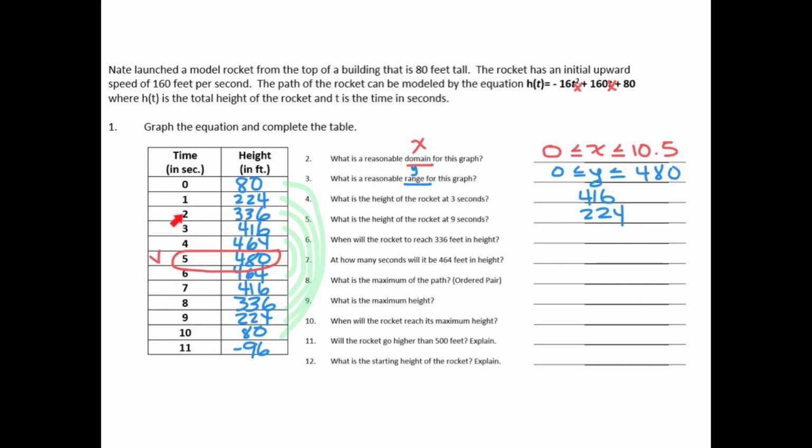Many of you are like, oh, 336. But remember, it's going to have this height twice. I have it here again. So it's going to be at 2 and 8 seconds. That will be when it's at that height.